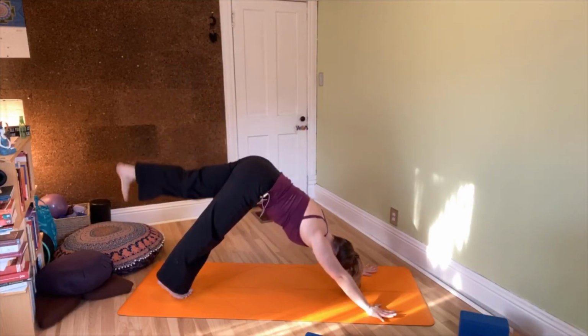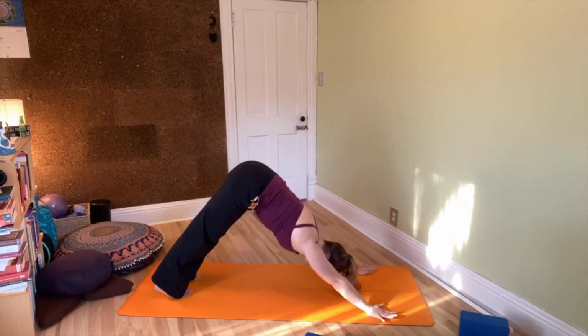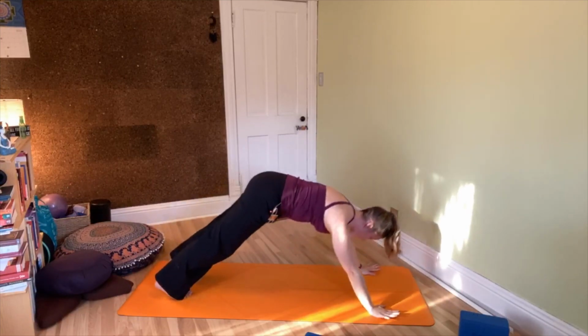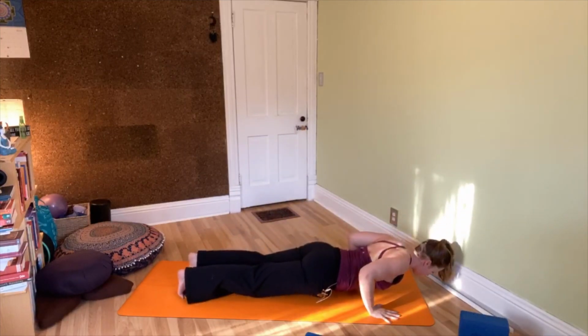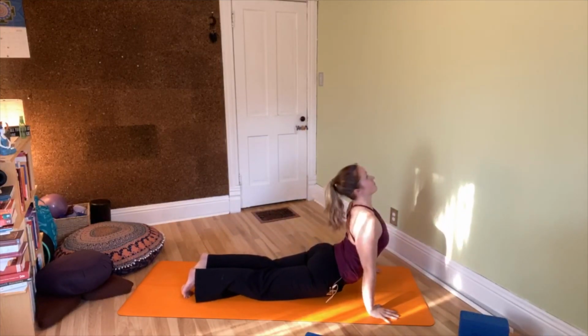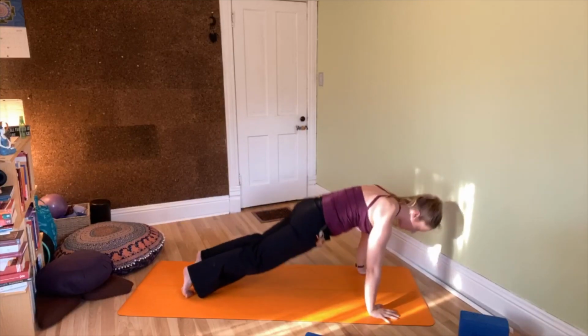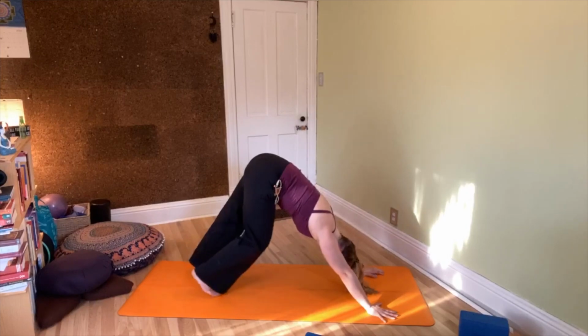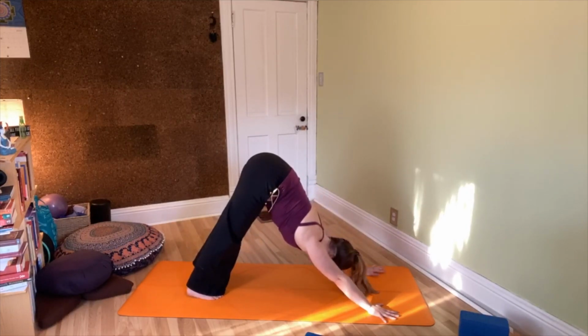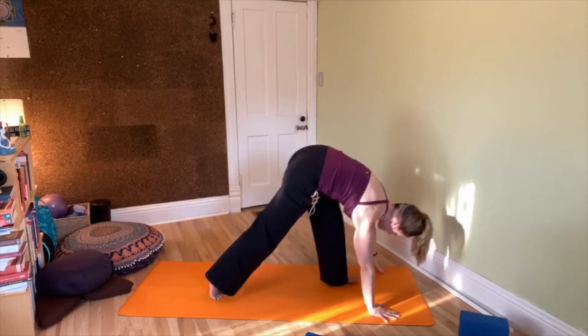Down dog, release. Your choice. Staying here, child's pose, or plank or kneeling plank. Staying for a breath or two, or lower, vinyasa. Your back bend of choice if you'd like. Navel moves you back to down dog. Walk, step, or hop forwards, half lift back at the top.